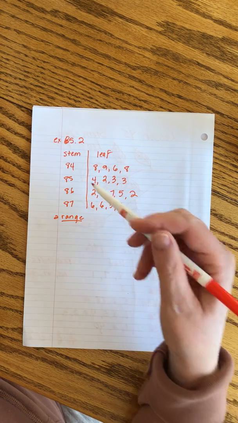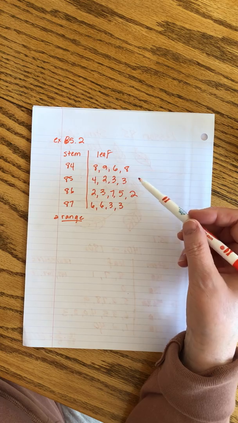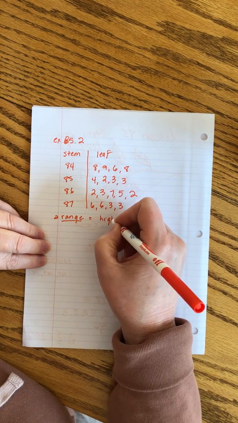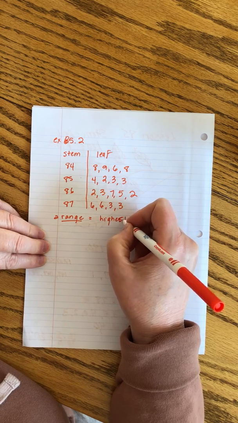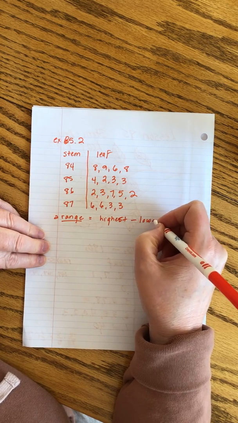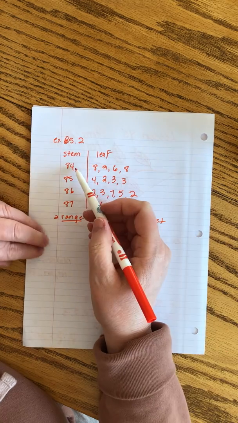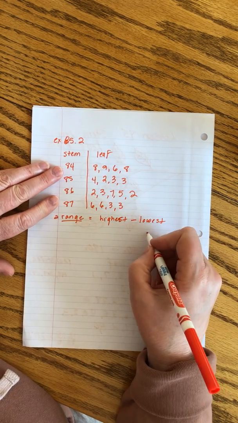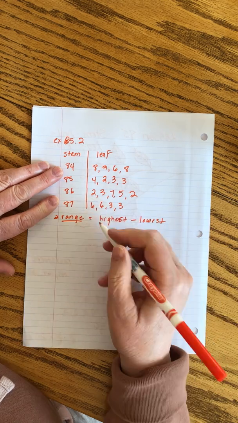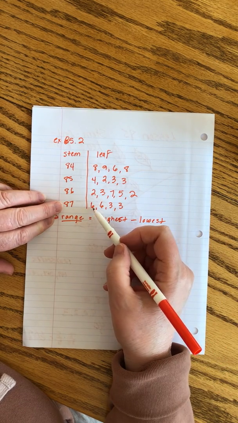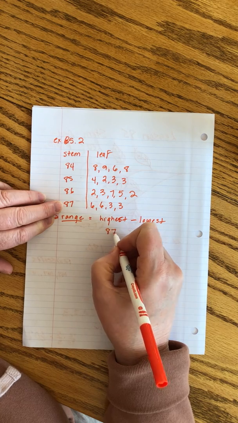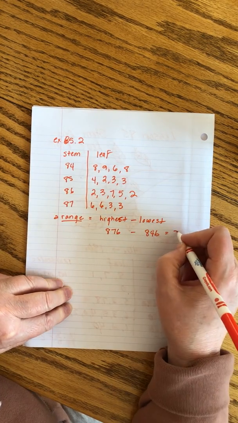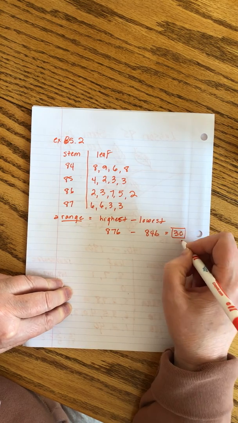Okay, so we remember that these represent actual numbers. We want to find it for the range. That's the highest, or the greatest, minus the lowest. Okay, so we know that the lowest stem is going to be the lowest number in the 84 range. That would be 846. And the highest number will be the highest number here, 876. And we subtract those, and we get that the range equals 30.